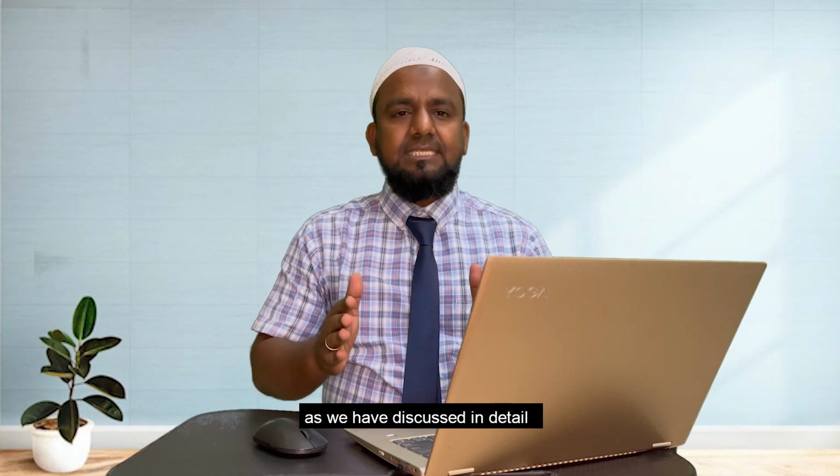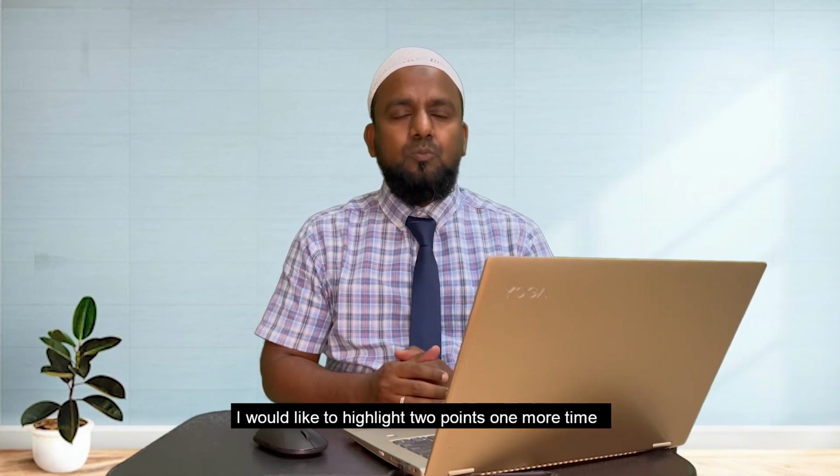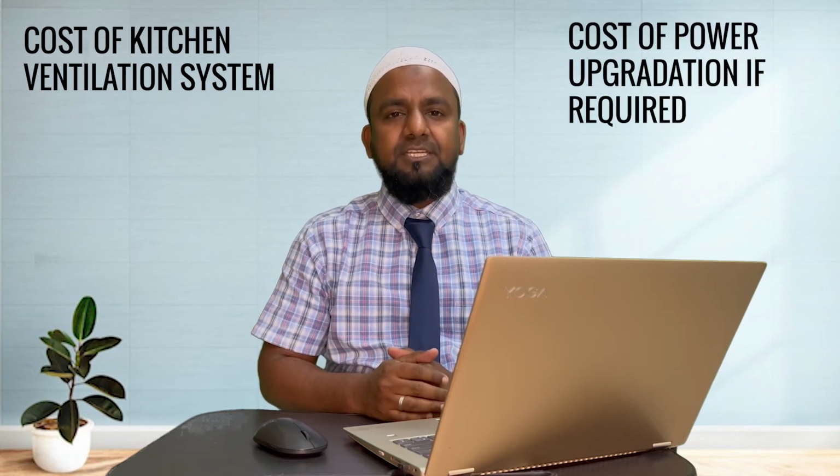As we had discussed in detail about MEP points, I would like to highlight 2 points one more time. That is, number 1, cost of kitchen ventilation system, and number 2, cost of power upgradation if required.